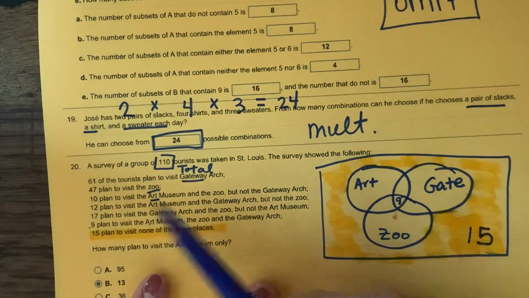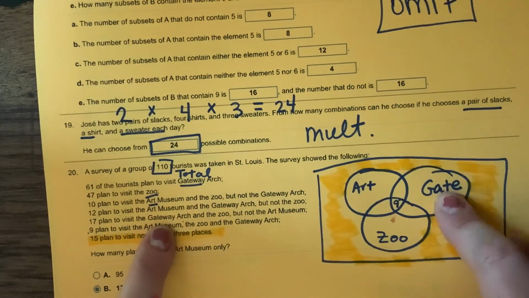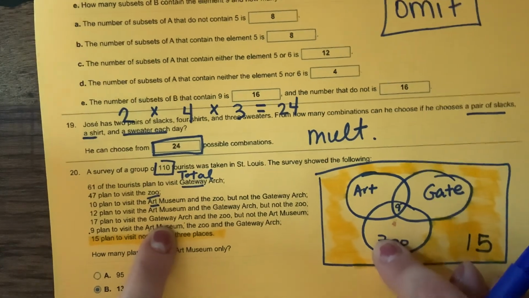Okay. Now it says 17 plan to visit the gateway and the zoo, but not the art.